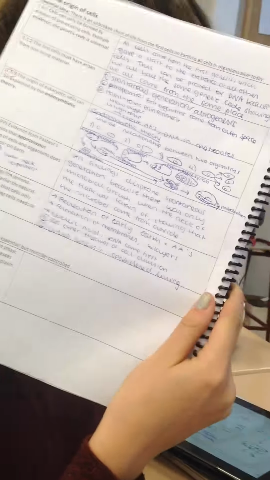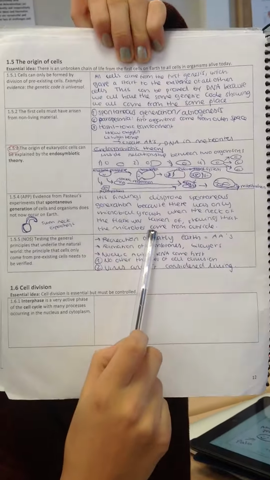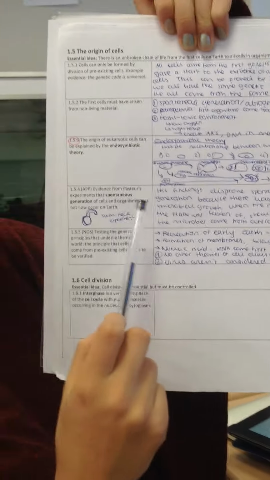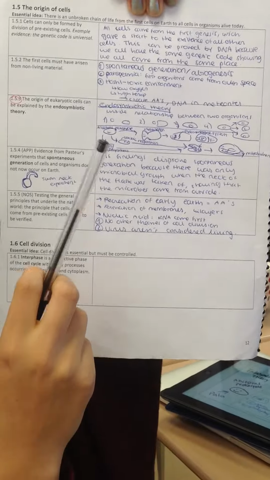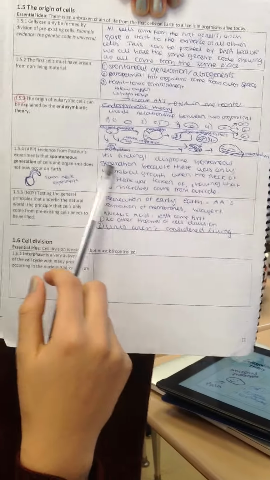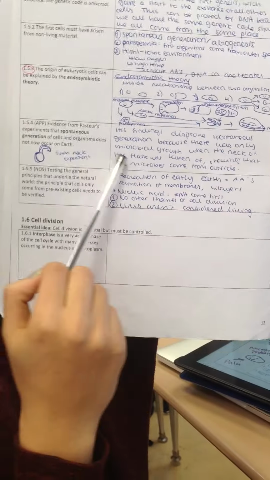Then, with this theory, spontaneous generation was obviously disproved because the first cell did not come out of nowhere. His findings disproved Pasteur's spontaneous generation because there was only microbial growth. Pasteur did an experiment with a swan neck flask. Toni will now explain this experiment.